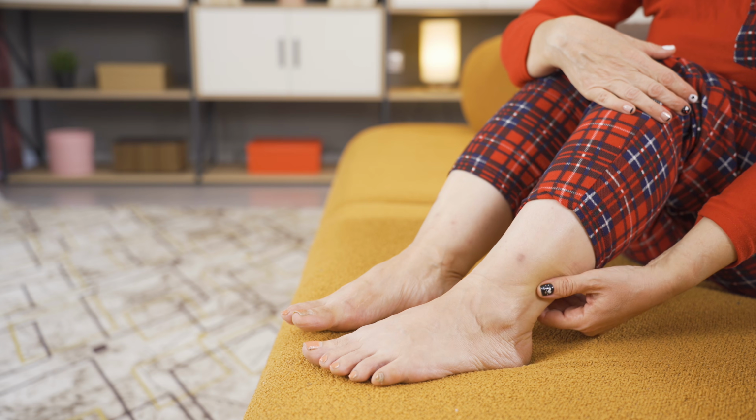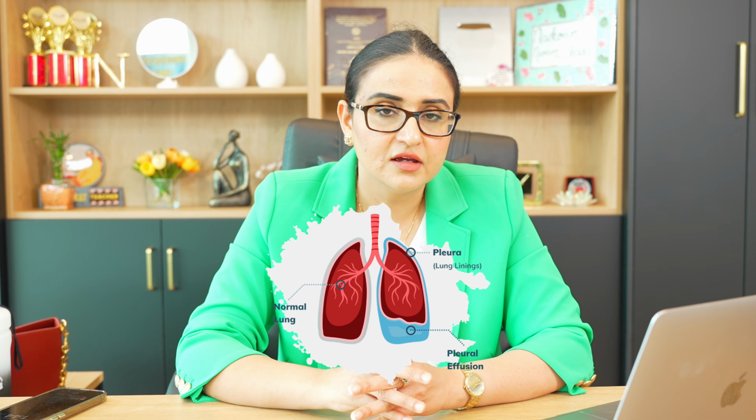Now, what is third spacing? Third spacing is when a lot of fluid accumulates in a body space where it is not required. For example, ascites, or pleural effusion. In these conditions, the fluid is present in a cavity, but in more amount than required, and this will not come into any intake and output.